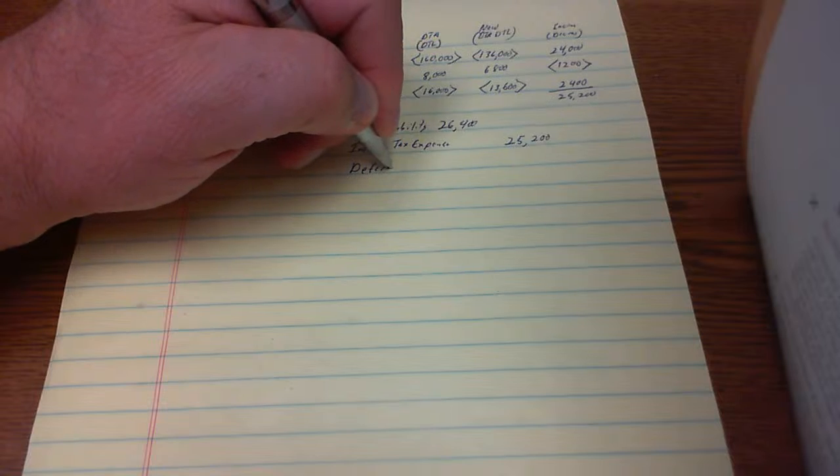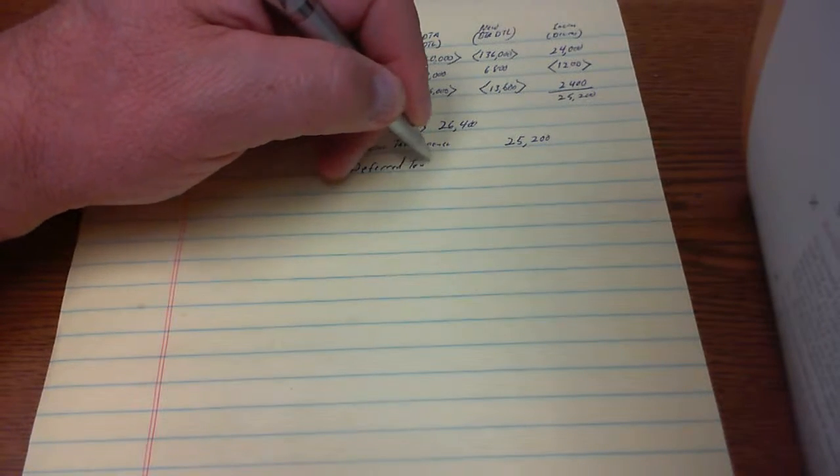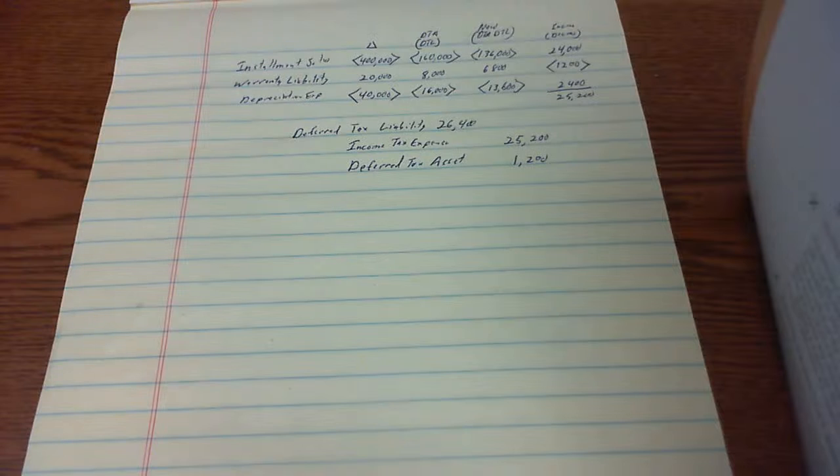Now, obviously, I need to balance on this, and so that's going to be the deferred tax asset. And that will be the $1,200. And now I balance, and that concludes exercise 17-11.